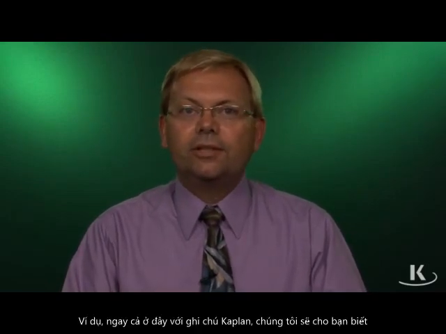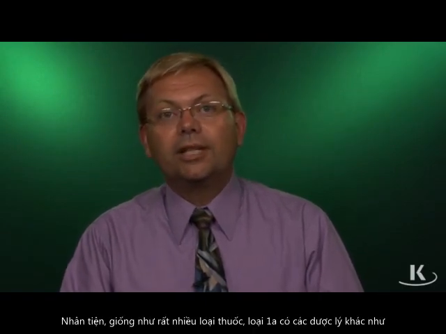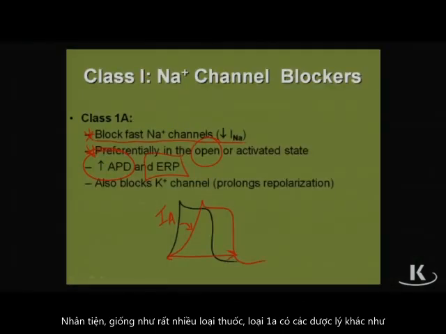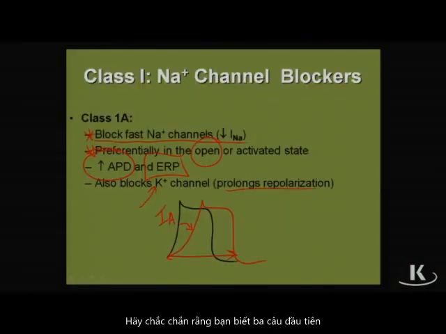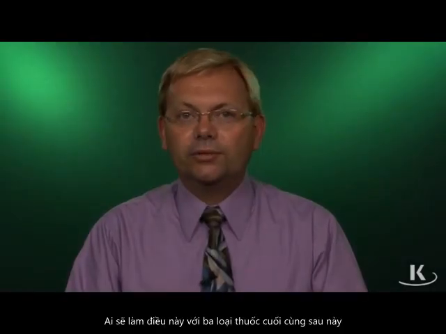For instance, even here with the Kaplan notes, we will tell you, by the way, like so many drugs, a class 1A has other pharmacology, such as blocking potassium channel, which would prolong repolarization. I'm not going to show you this on my diagram. If I did, it would confuse us with a class 3. And if it was that strong of an effect, then a class 1A would be called a class 3 and not a class 1A. So really, for us right now and for our step 1, make sure you know those first 3 statements. If you want to put icing on the cake, surely know that it also blocks potassium channel, and that helps. We'll work more on this with the class 3 drugs later.